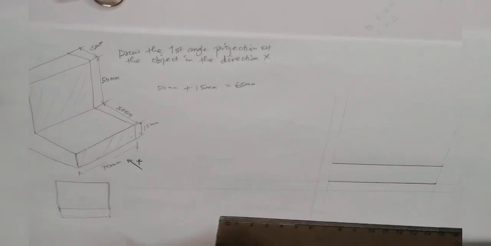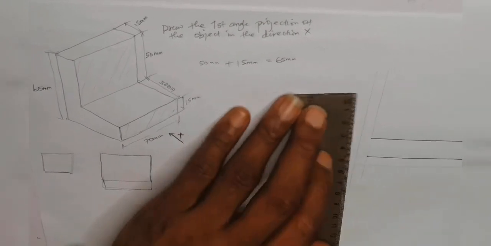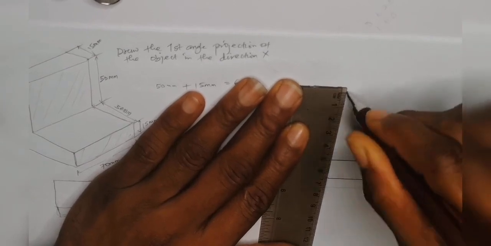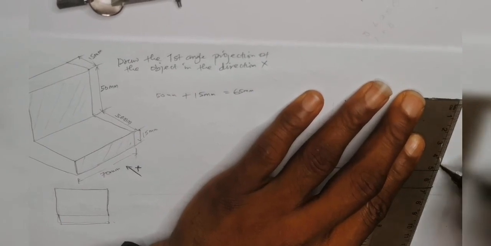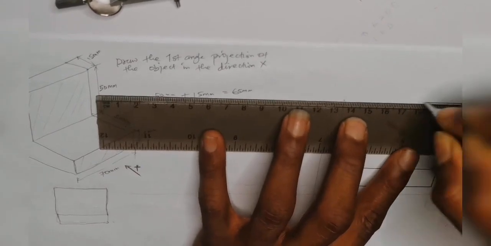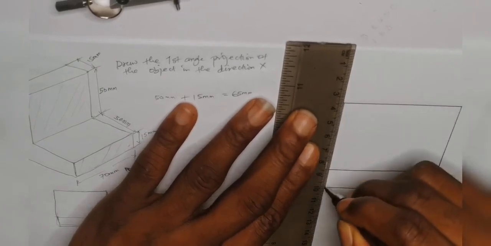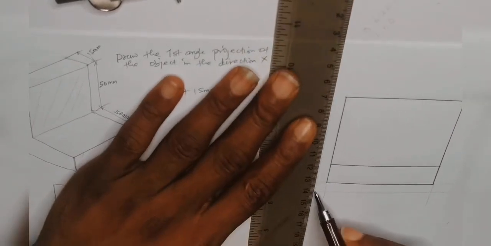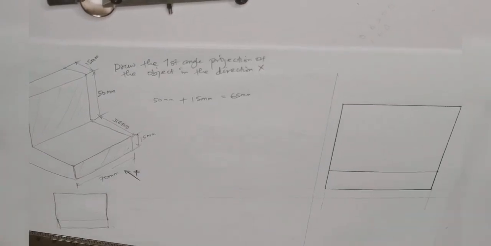And also from this point to this point is 50 millimeter. So now I've gotten the front elevation, or you can call it the front view.